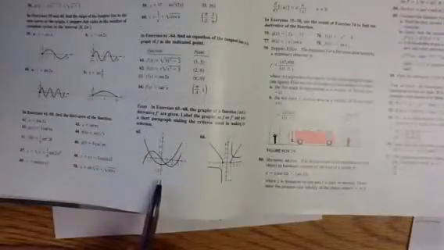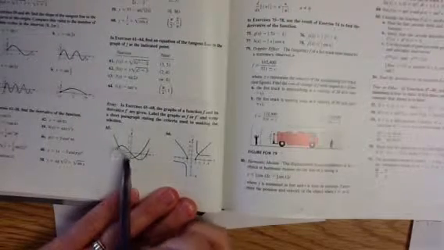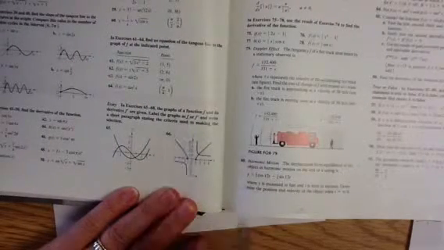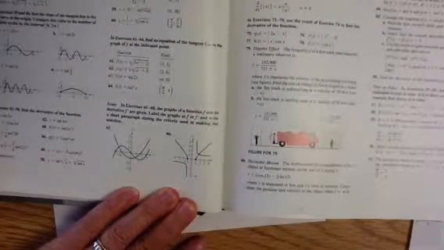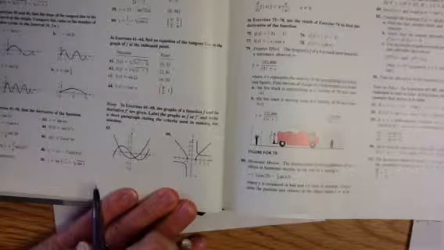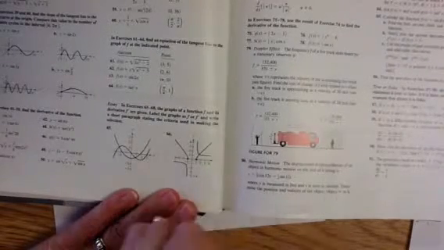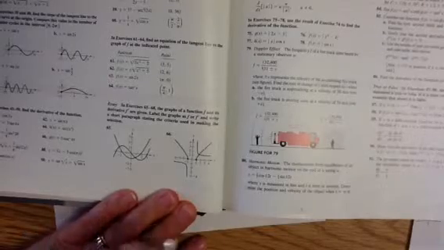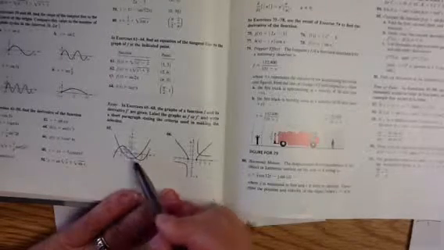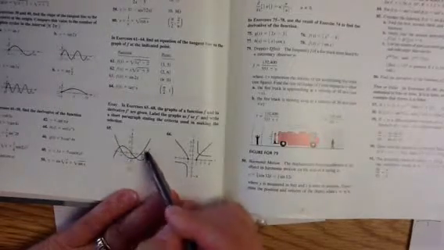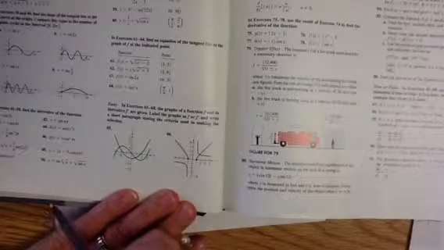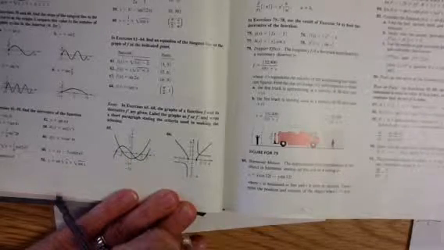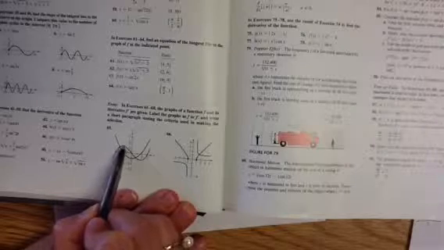All right, let's look at this one down here. We want to find out which graph is the original function and which graph is the derivative. Now keep in mind, when we take a derivative, we lower the degree. So my guess is going to be that this is the function and this is the derivative. So one of the ways to look is see where the horizontal tangents are.